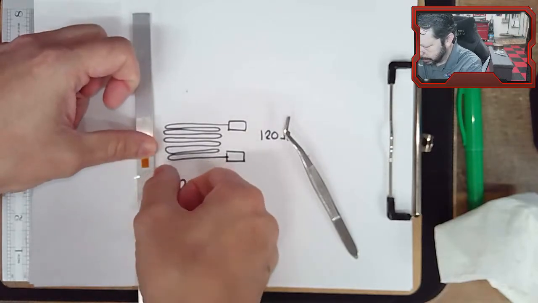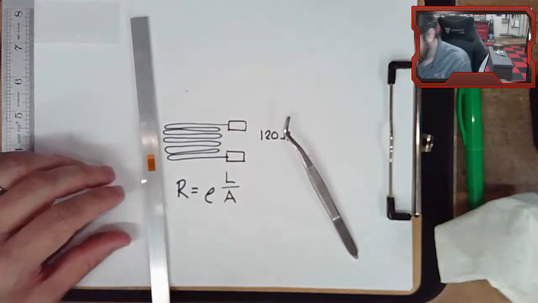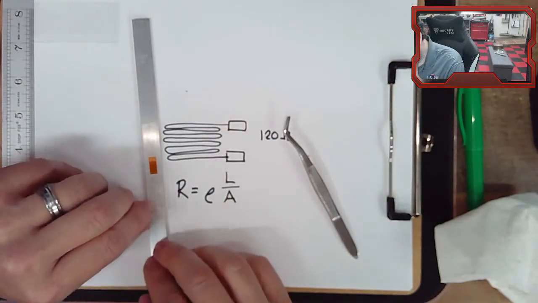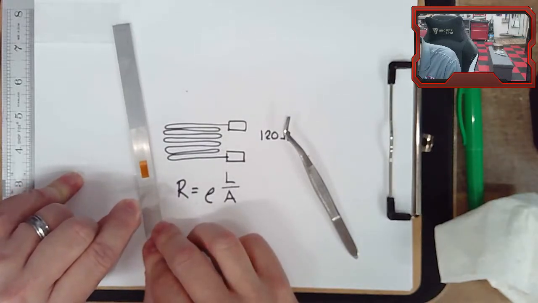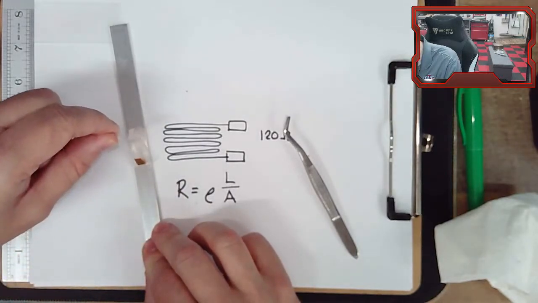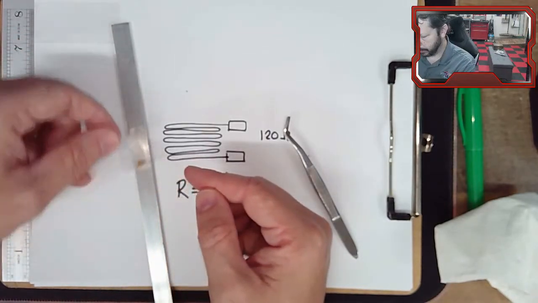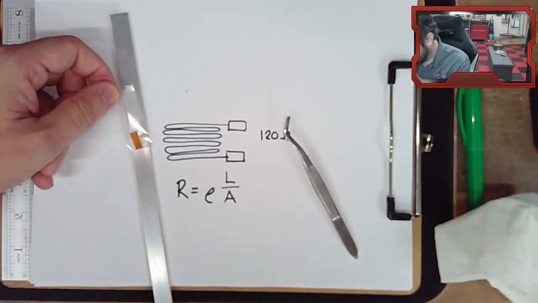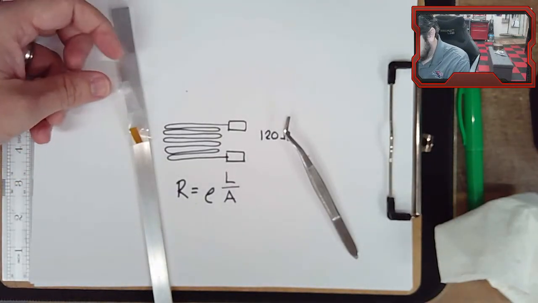All right, so this is not at all how you mount it. What I'm going to do now is peel this tape up and hopefully take the strain gauge with it. And then the strain gauge is kind of indexed, so I can put it back exactly where it came from.